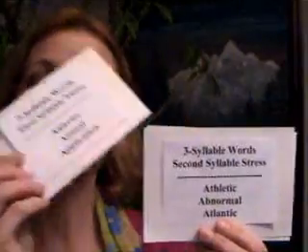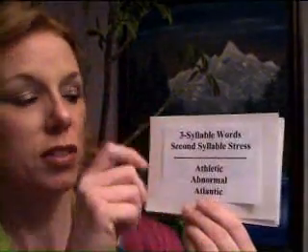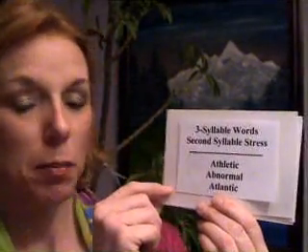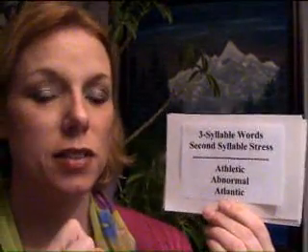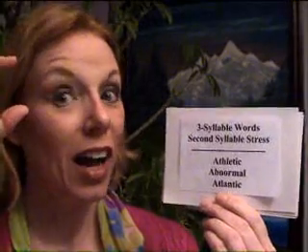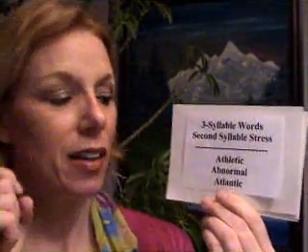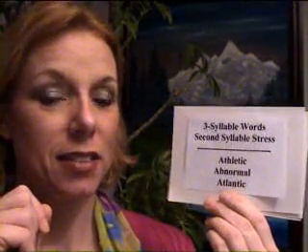We have some additional three-syllable words that have the stress on the second syllable. For example, athletic. On the second syllable, my voice goes up in pitch or frequency or highness level and up in volume. Athletic, abnormal, Atlantic.